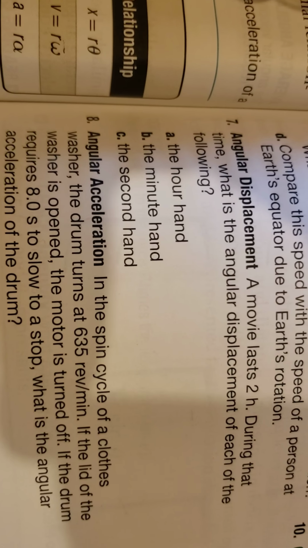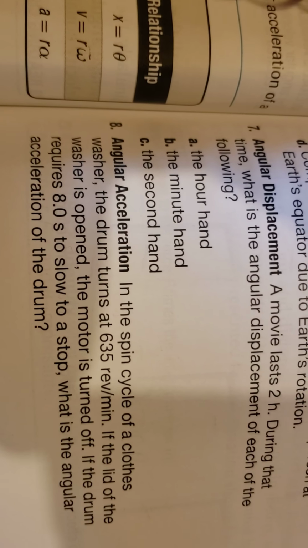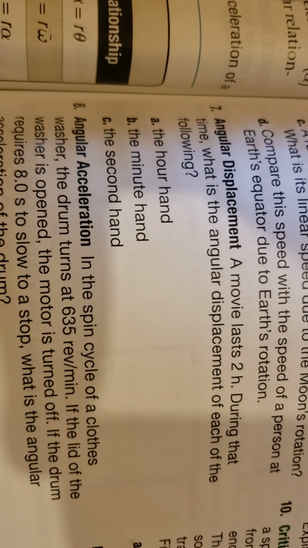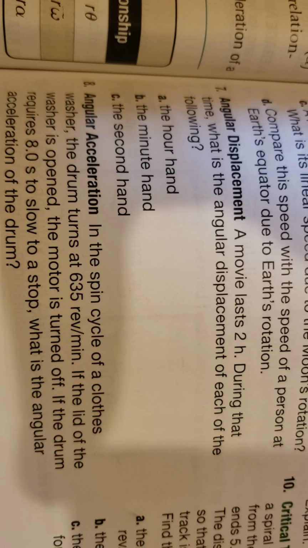During that time, what is the angular displacement of each of the following? The hour hand, the minute hand, and the second hand. So in 2 hours, remember, your hour hand is going to move a certain amount, the minute hand, and the second hand. Now, we did these in reverse order at the beginning of our practice the other day.